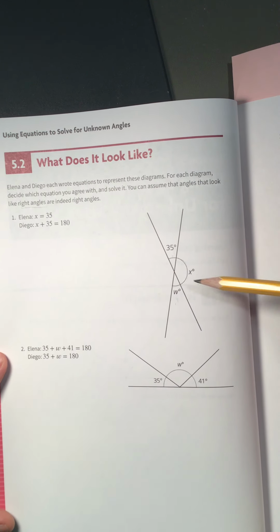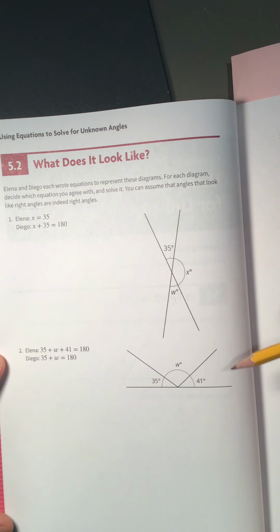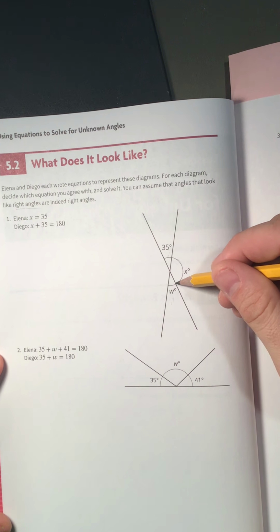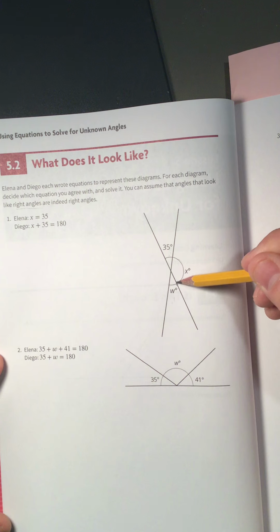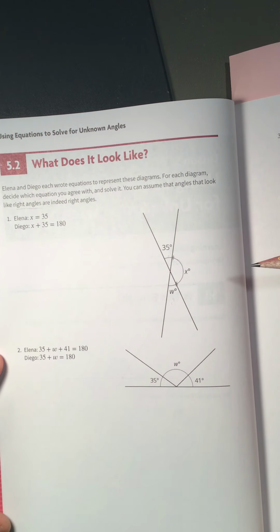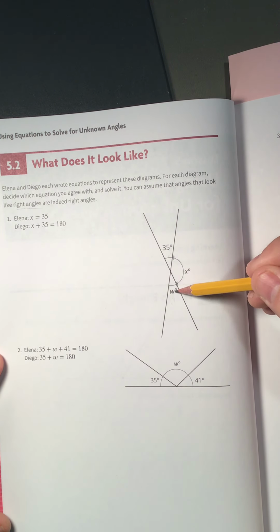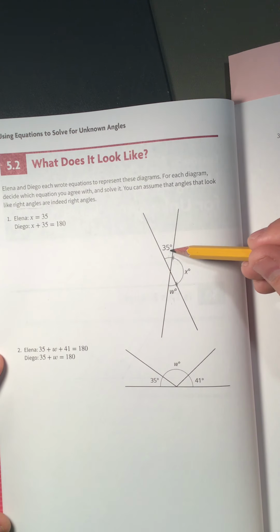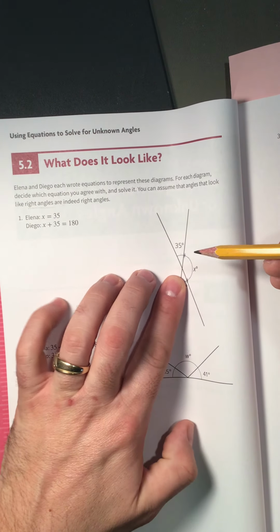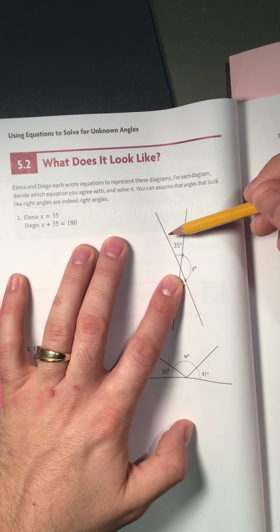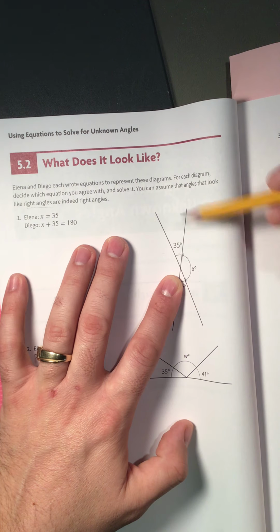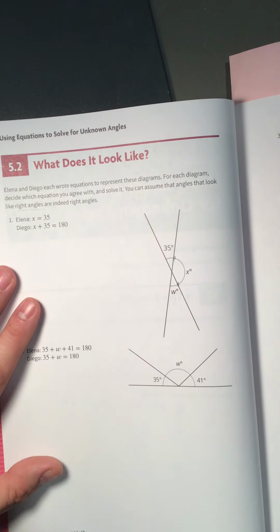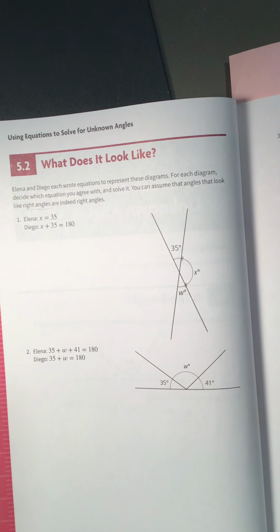Let's look at Diego. X plus 35. Okay, X plus 35. So again, actually, I misspoke. X is not from here to here. X is just referring to this angle right here, it appears. Because this is 35 and this is W. So X plus 35 is 180. So if I eliminate this, can you see that this makes a straight angle, a straight line? If so, we should know that that equals 180 degrees. So Diego is right.